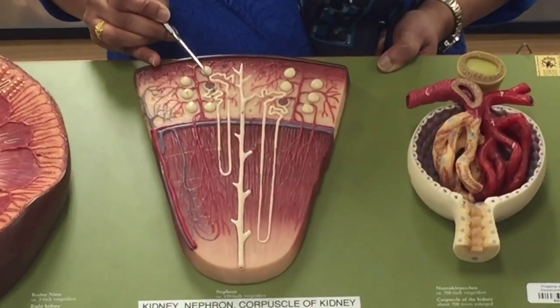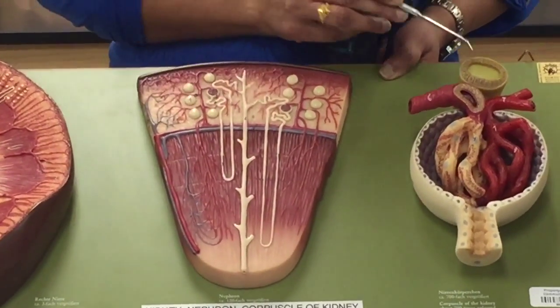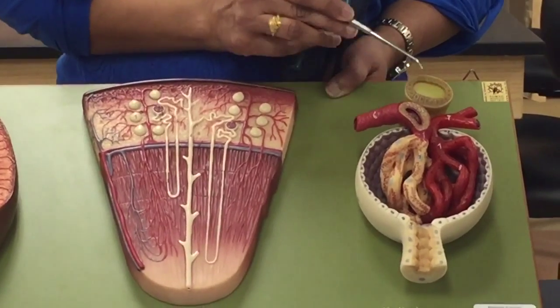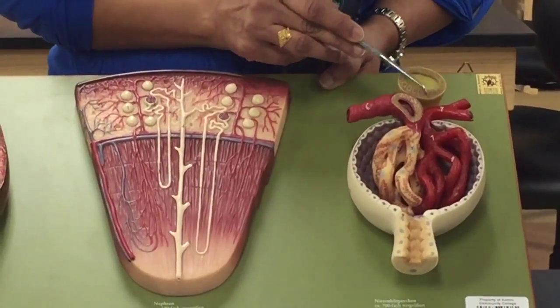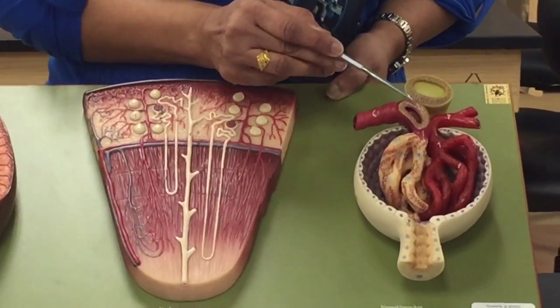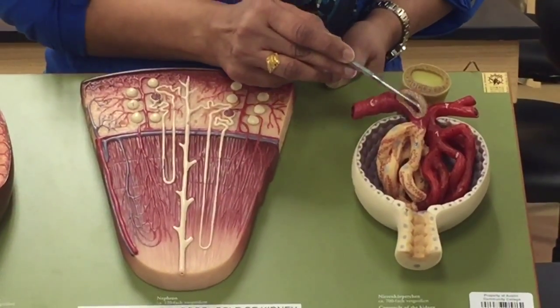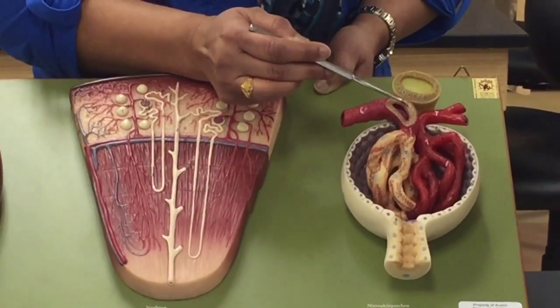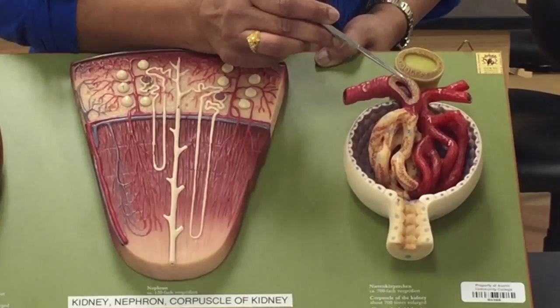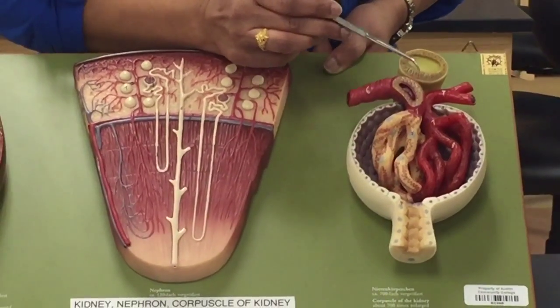So these two have a close association. That's what we see here. So these are specialized cells called the macula densa cells. And in the arteriole, there are specialized cells called the granular cells or juxtaglomerular cells. These two work together to control several physiological functions, one of them being blood pressure.